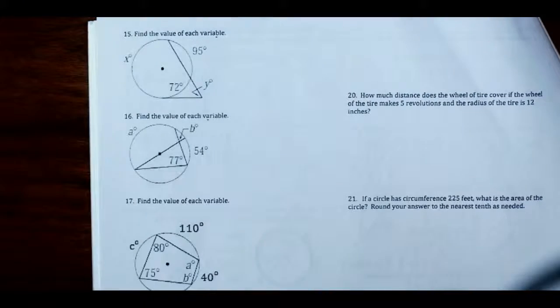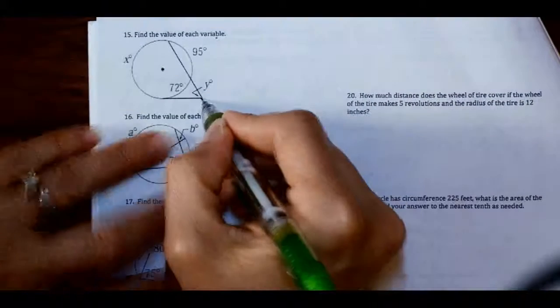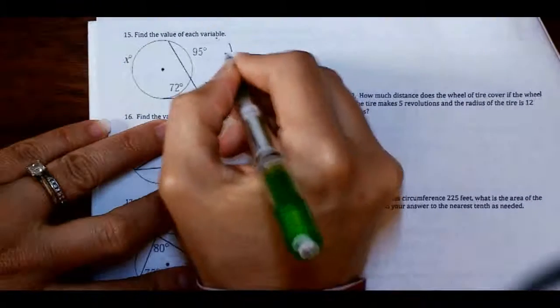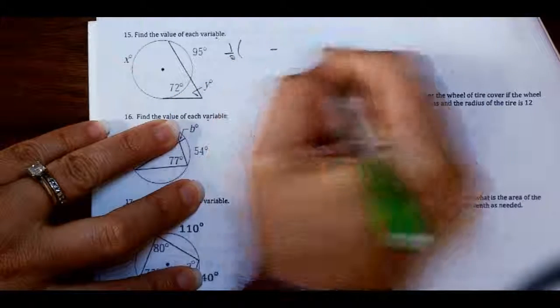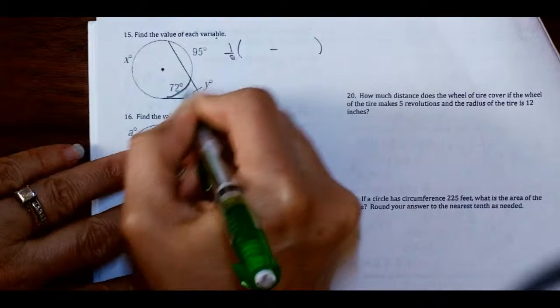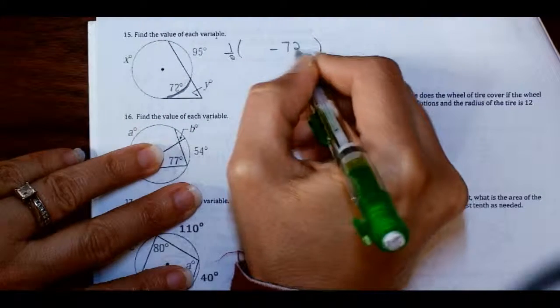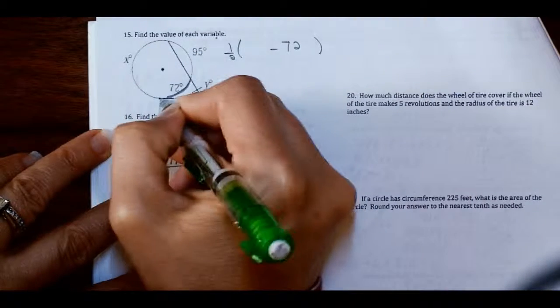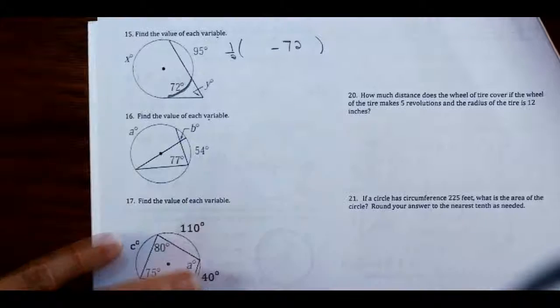Moving on to number 15. If you look at your formula sheet, this angle is outside. That means we're going to take 1/2 the difference of the two arcs. One of those arcs is sitting right here at 72. The other arc is here, and they're actually asking me to find that.